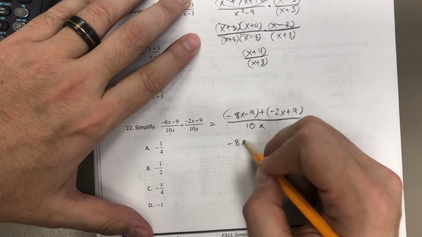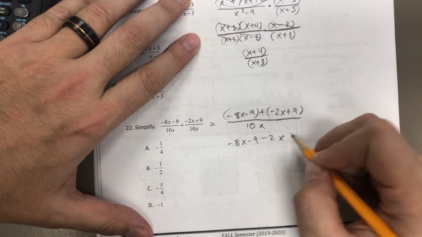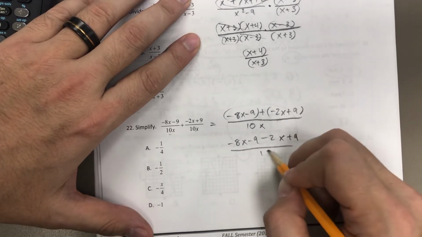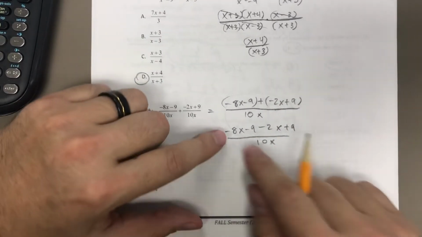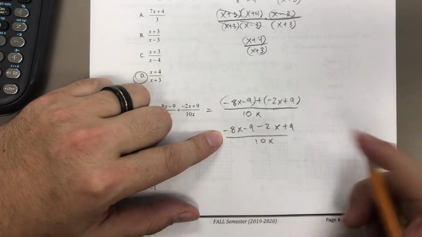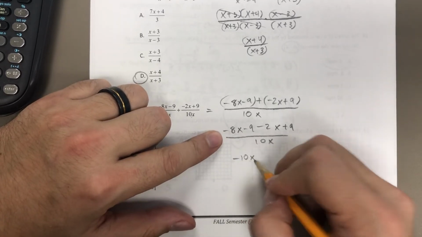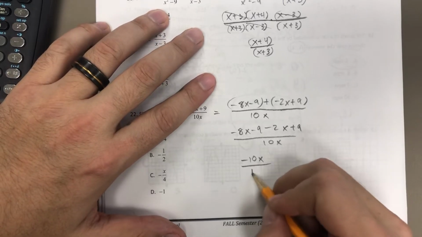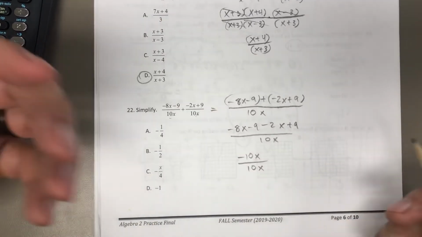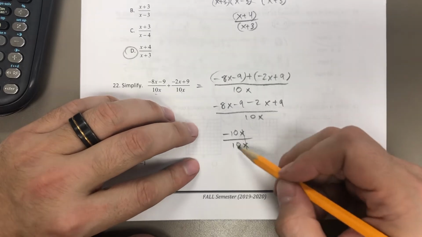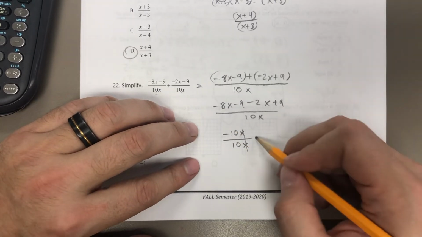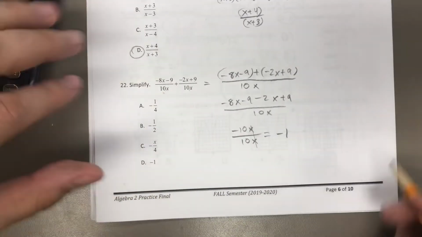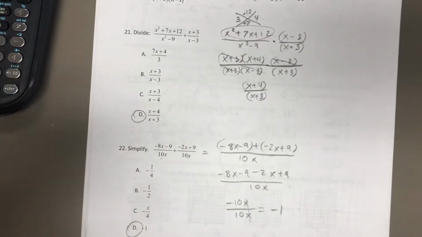So this becomes negative 8x minus 9 minus 2x plus 9 over 10x. Combining like terms, negative 8x minus 2x gives me negative 10x. And then negative 9 plus 9, the 9's just cancel out, so they're gone. And then all that's left is the 10x. And then the x's cancel out, and negative 10 over 10 is 1, so this just turns into negative 1. So D would be my answer for this one.